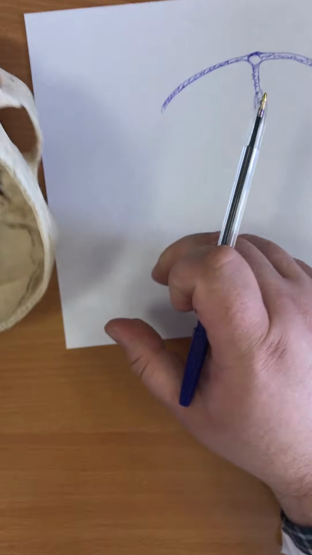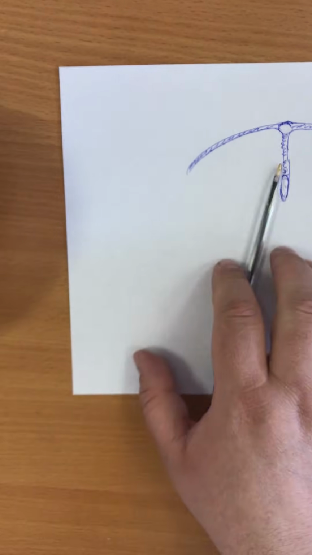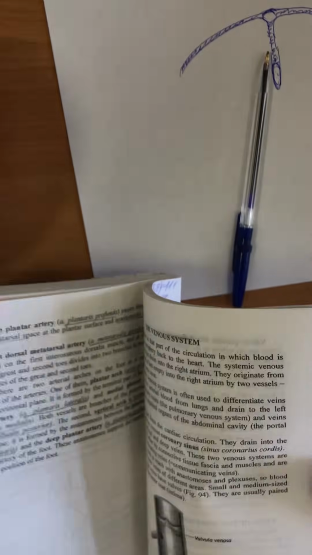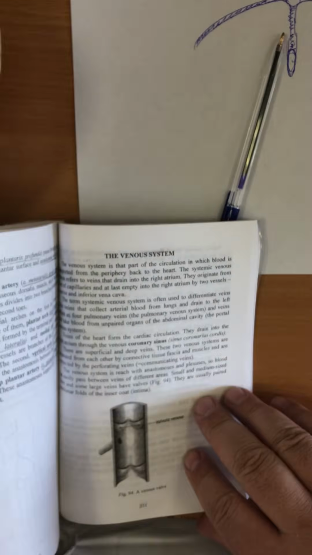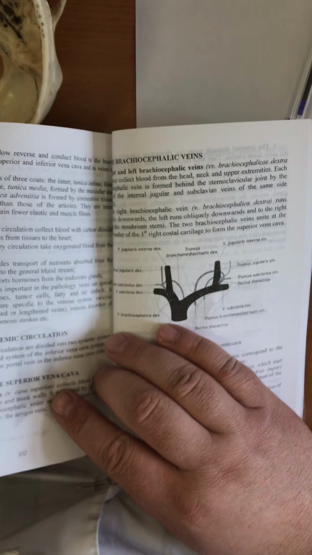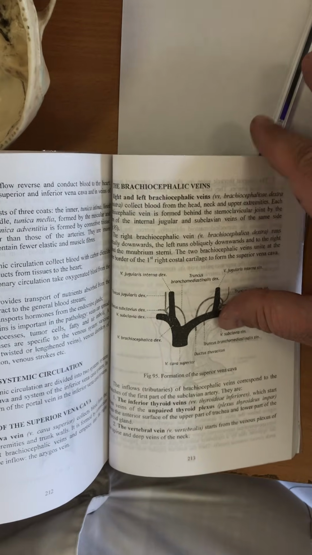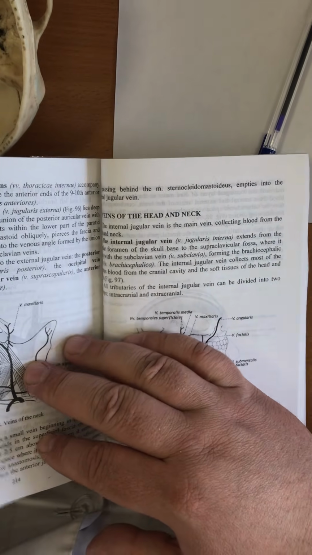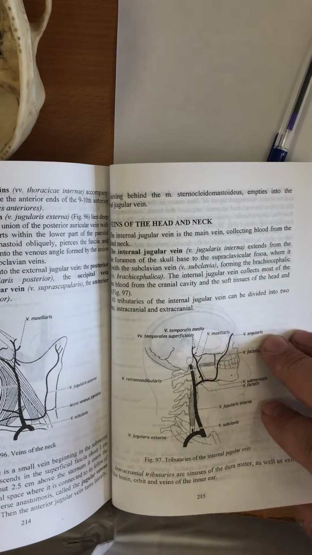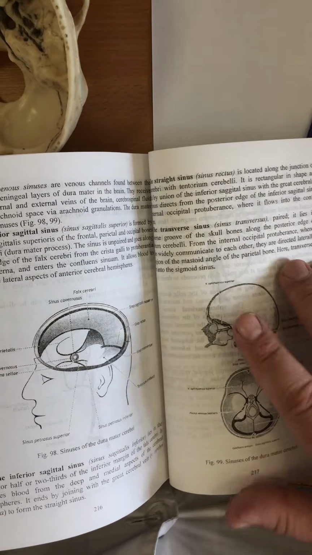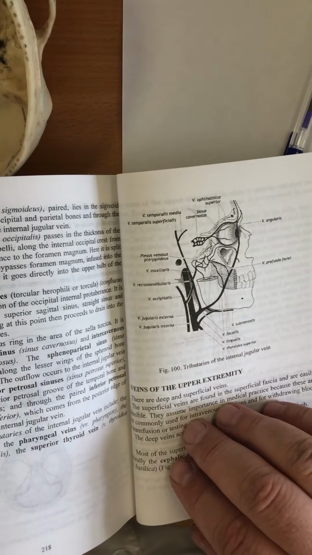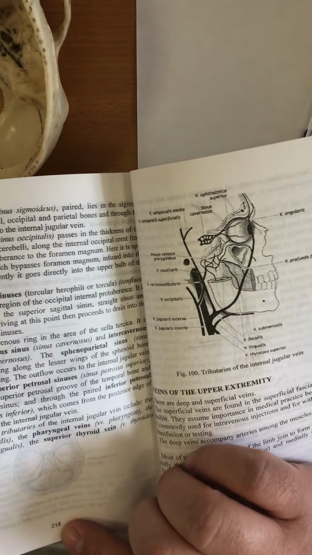Next time, the system of superior vena cava and sinuses of dura mater. That is the venous system, superior vena cava, brachiocephalic vein, and veins of the head and neck. Sinuses. To page 218.